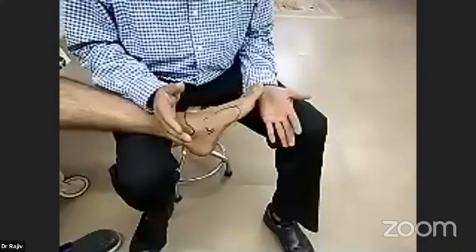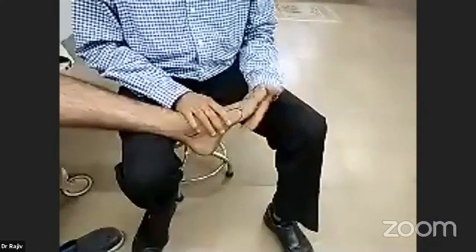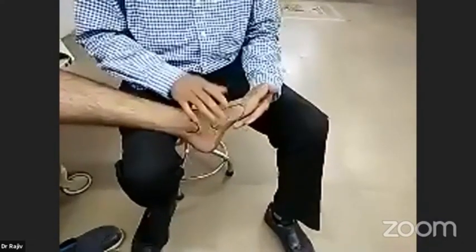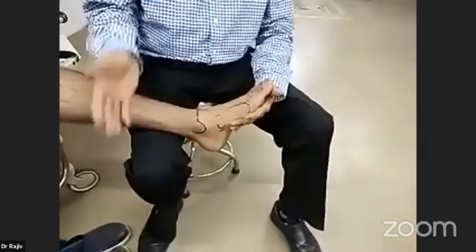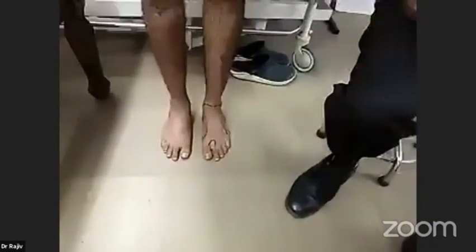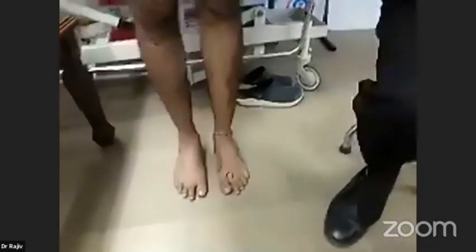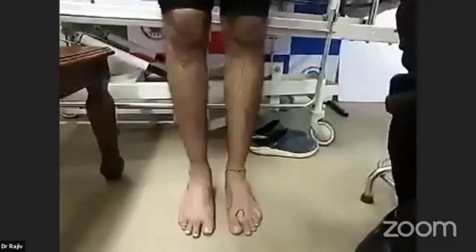So we discussed inspection, palpation, and manipulation, and all of this was discussed in the sitting position. Then you ask your patient to stand up. Please, could you stand? So let the patient stand, and with the patient in standing position, you start your evaluation from the front, from the side, from the medial side, and from the back.